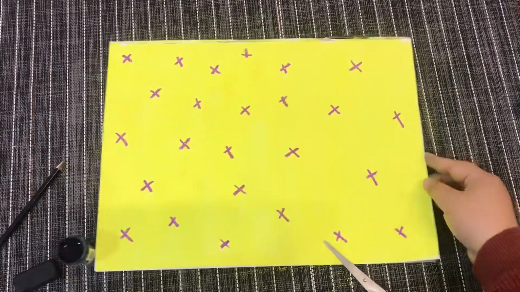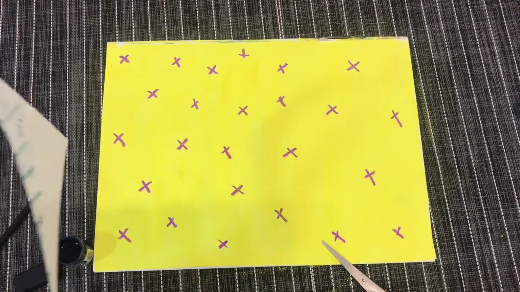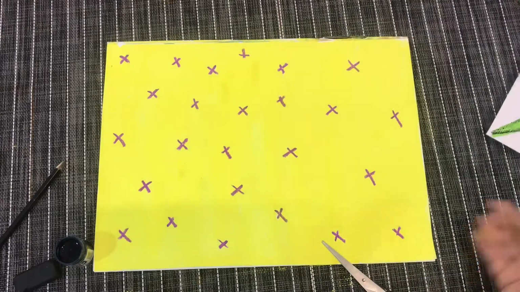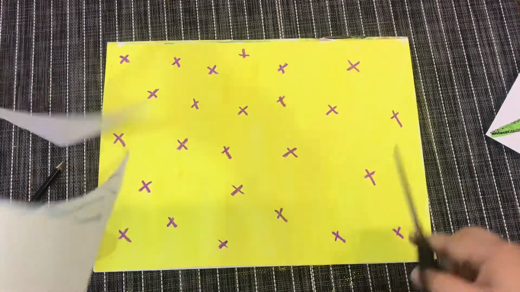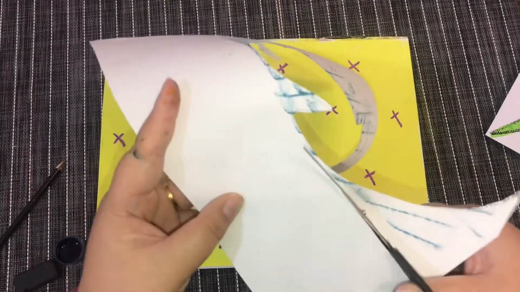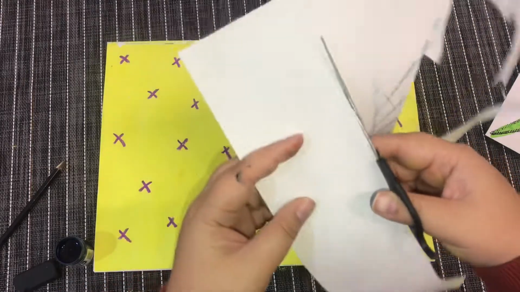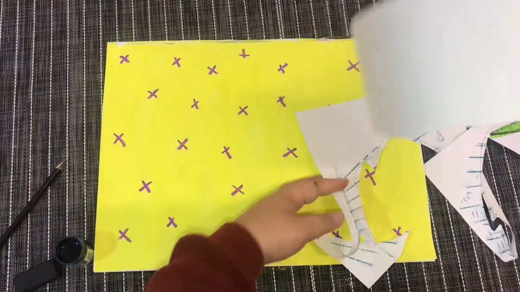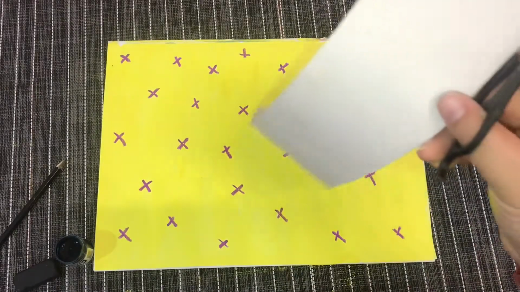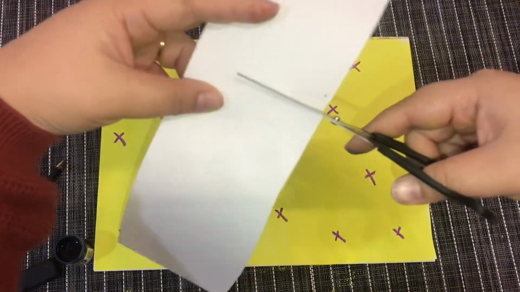Okay, I have already dried all the artwork that I painted just now, all the shapes and the stars and the wording. While waiting for it to dry, I'm going to teach you how to make the spring by using leftover papers. Don't waste your papers, just use some leftover papers that you have at home. So you just cut it into half.